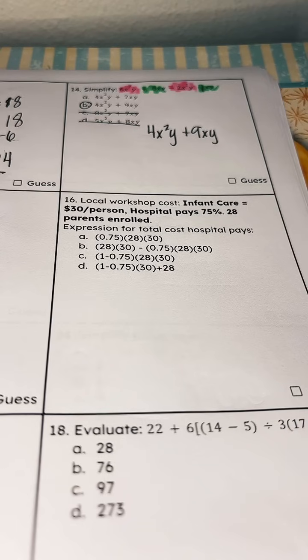Expression for the total cost of hospital pays. So which one of these expressions will give us the answer to find out the total cost? A? Good. Yep. A. Yep, that's what I would say.